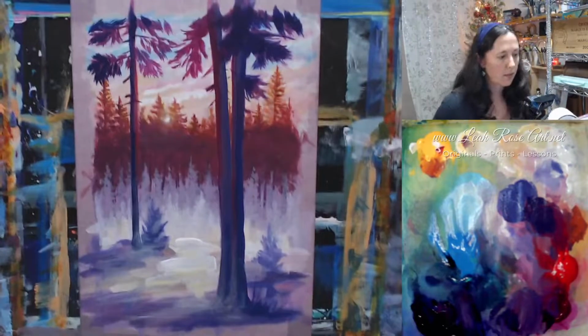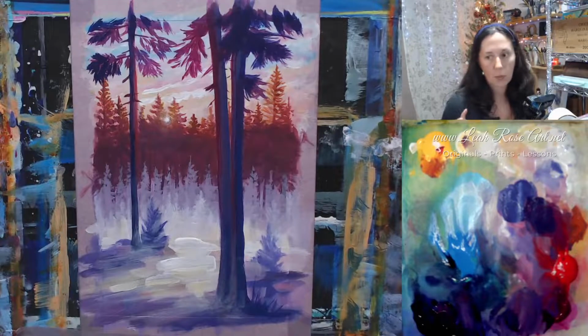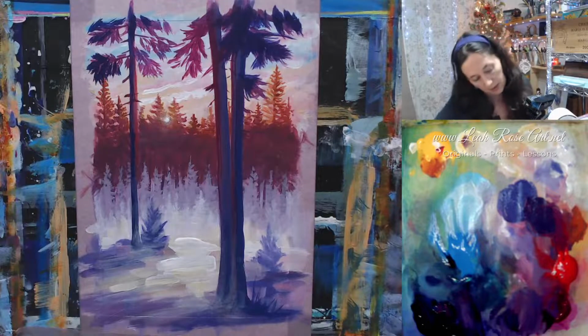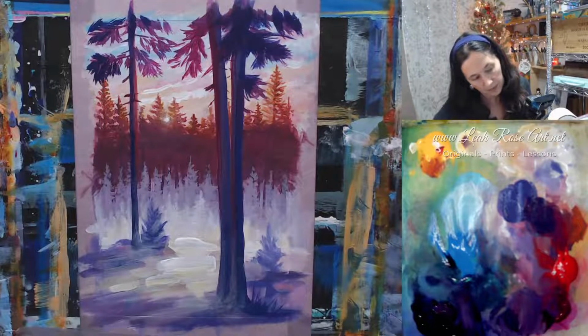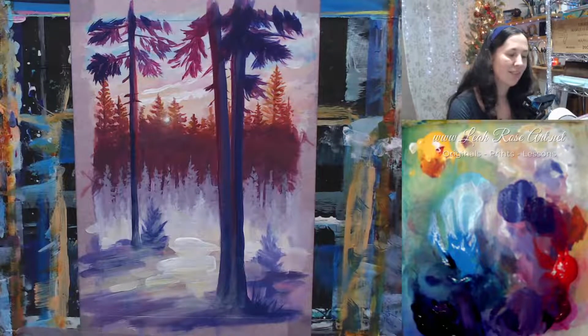That should dry pretty quickly. This is gonna add the focal point that we need for this little painting to be interesting, I think. And then when the paint peel happens, I feel like you'll see. I feel like it'll all come together really well.